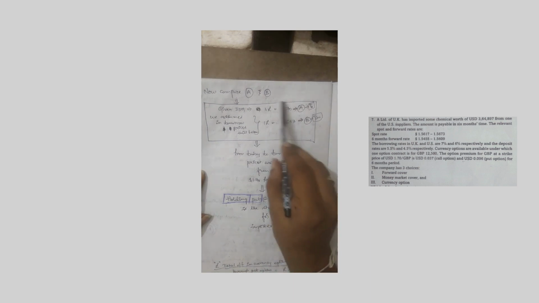Now if we solve the question by choosing the put option, these are the outflows in pounds. Through the put option we have an outflow of pounds 2,12,500. Other than the put option, some dollars remain, and those dollars have to be covered through a forward contract.